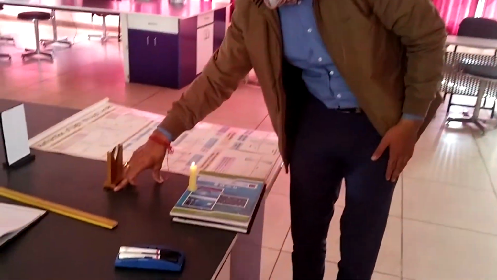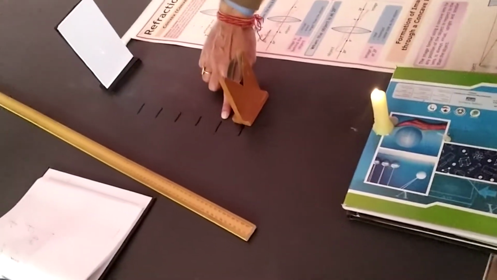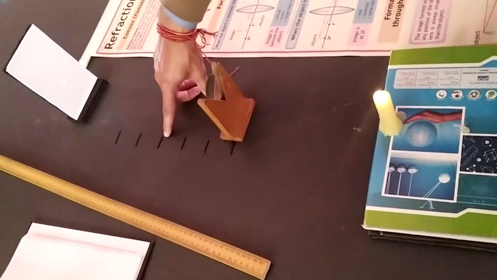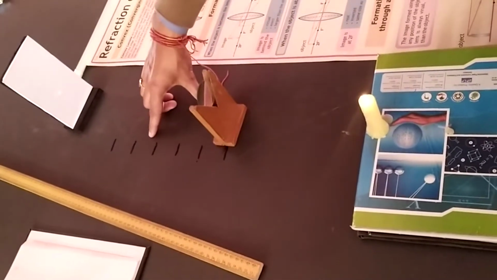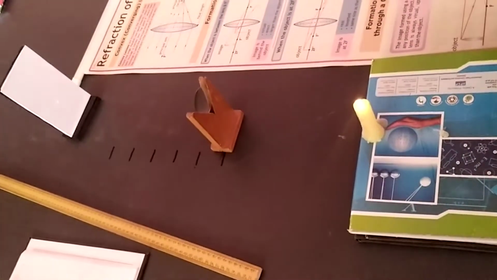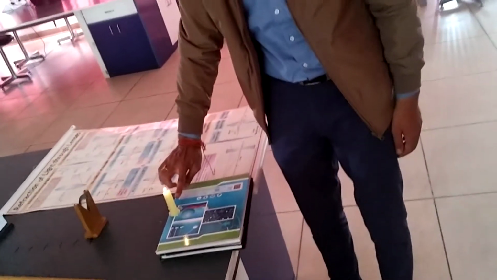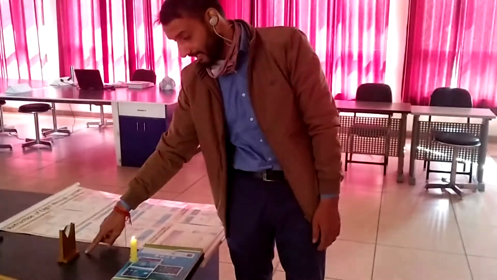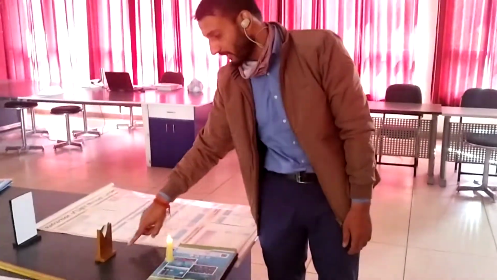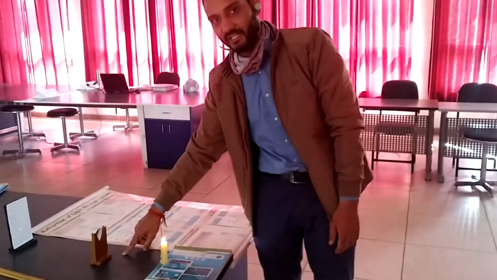Now, at an interval of 5 centimeter, you have to increase the distance. So this is 25, the other one is 30, then 35, then 40, 45 and 50. I'm going to take 5 readings only. So these are the distances at an interval of 5 centimeter each. The very first place where the lens is kept is 25 centimeter. The object is the candle, so the object distance from the lens is 25 centimeter.